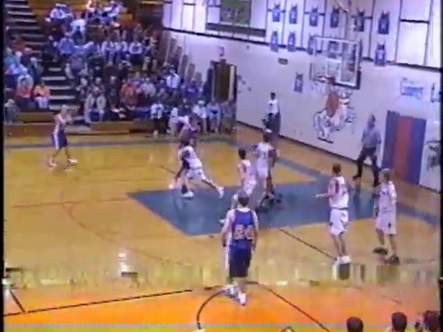This shows an example of the secondary. Our post guy finds the guard and sets a backside screen for our best shooter.